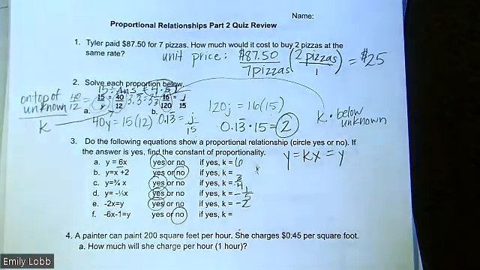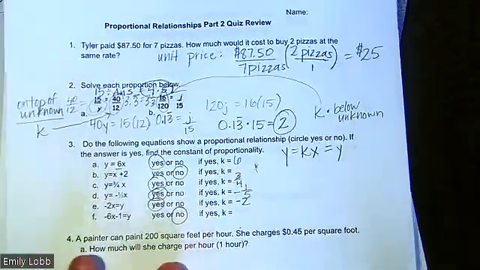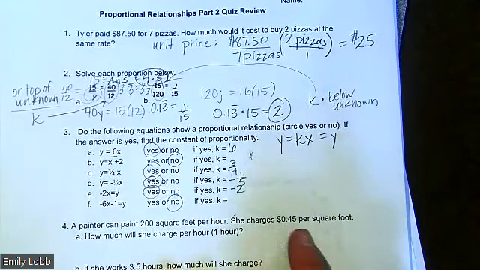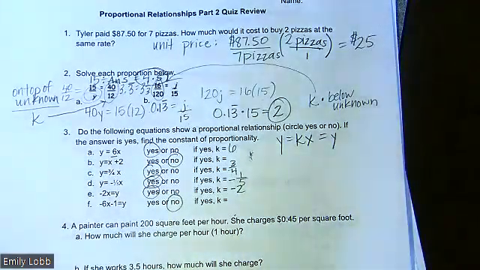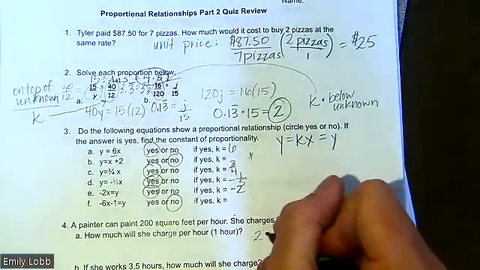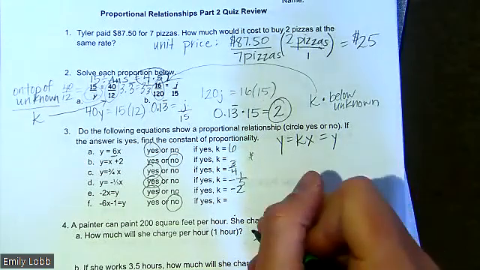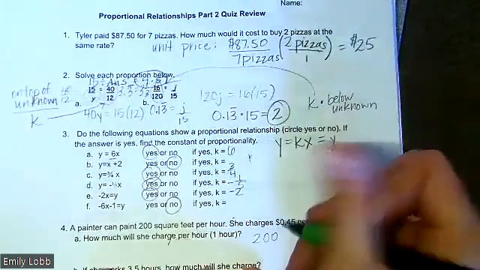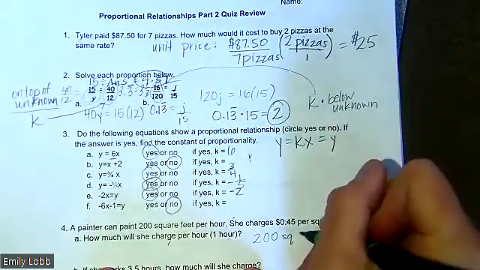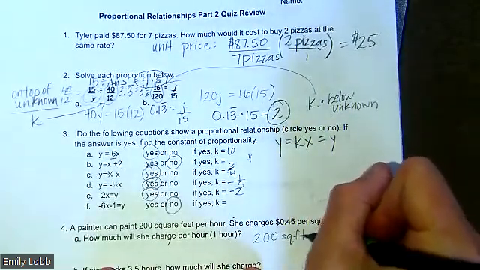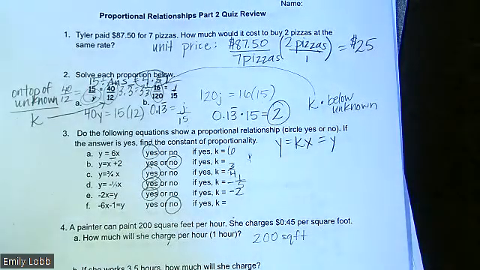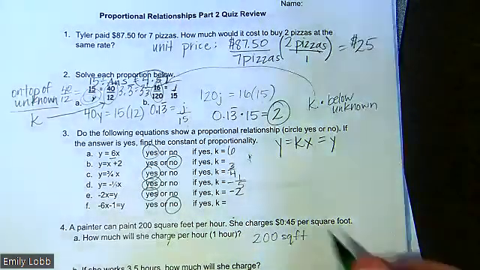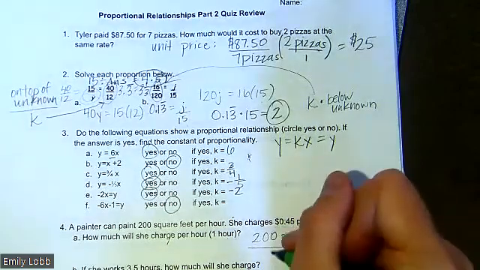A painter can paint 200 square feet per hour. He charges 45 cents per square foot. How much will she charge per hour? $90. All right, so 200. No, this is not dollars. This is 200 square feet. How'd you do? 200 square feet per hour.